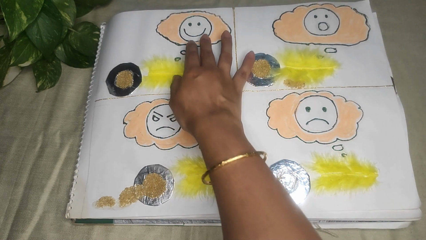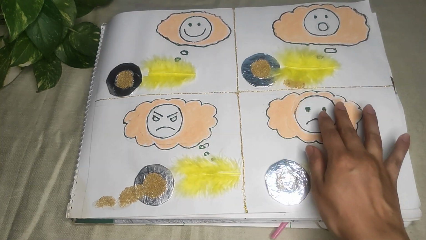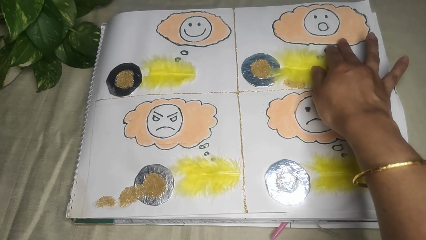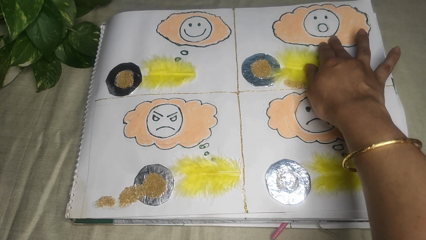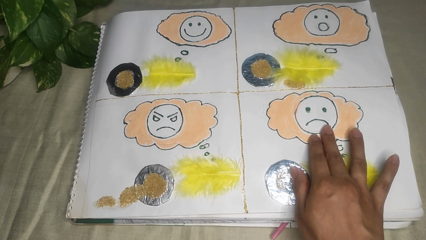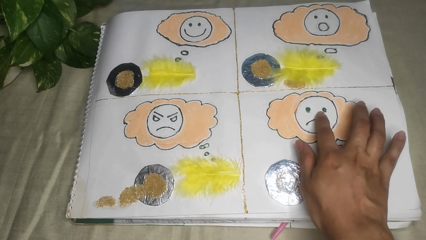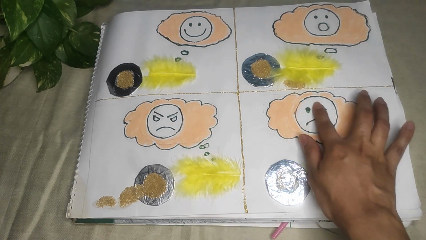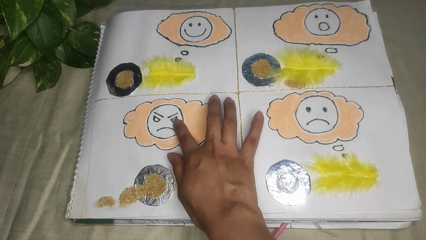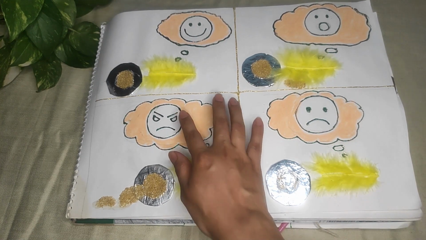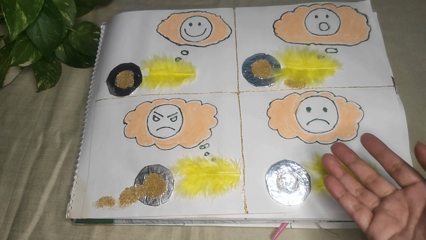I have used emojis in order to show emotions. So we have the happy, you have the, you could say, shock or shouting, and then you have the angry emoji and the sad emoji. These are all made with 3D glitter glue, so these are all touchable. And I felt it's good for the child to know how the face looks when we are expressing a particular emotion.